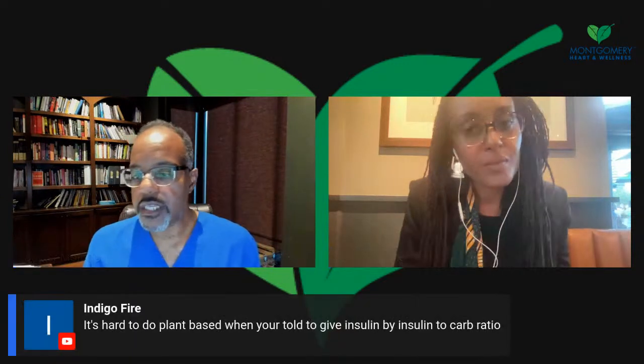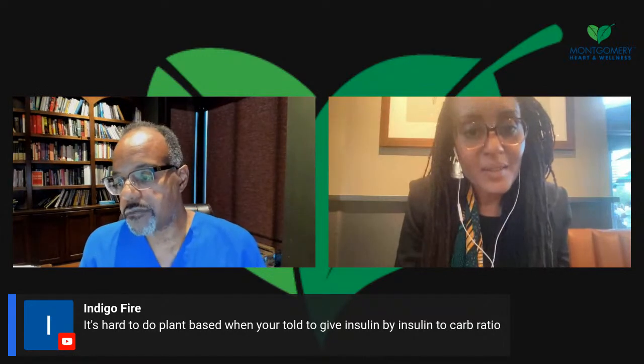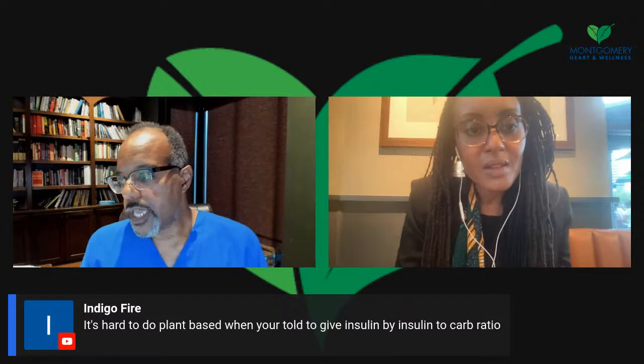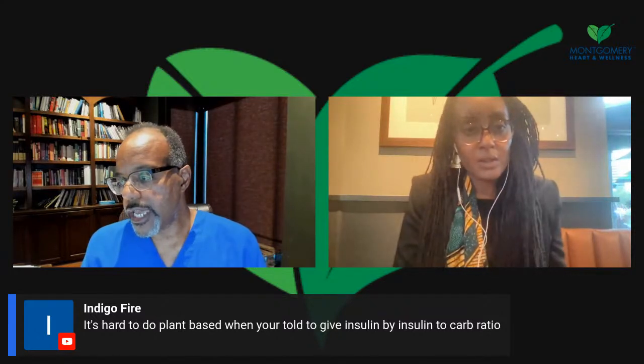But still, it's the same process. So here's someone saying, Indigo 5, it's hard to do plant-based when you're told to give insulin by insulin to carb ratio. Yeah, Indigo, I don't want to give you instructions over the line.